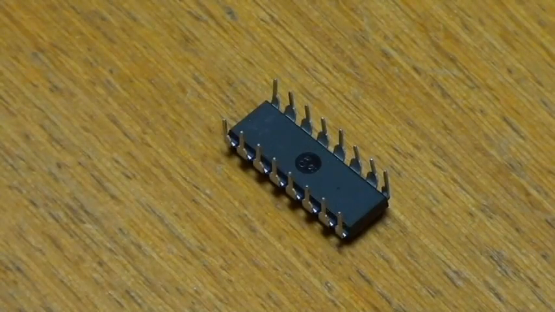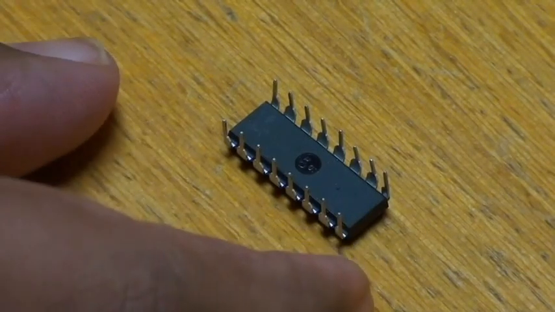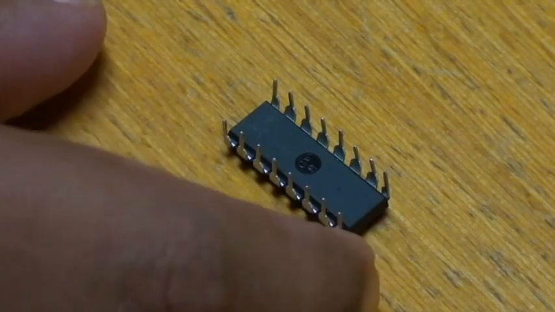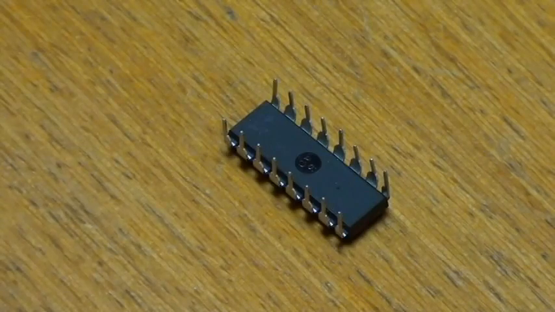In a single L293D, there are two H bridge circuits inside the IC which can rotate two DC motors independently. Due to its size, it is used in robotic applications for controlling DC motors.